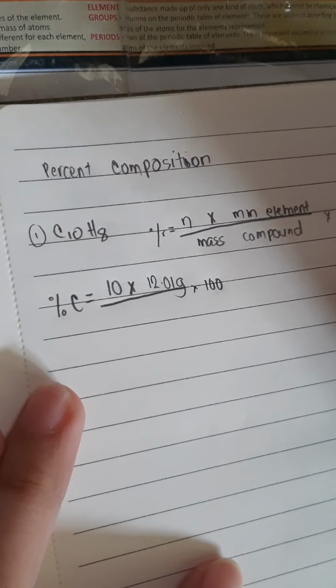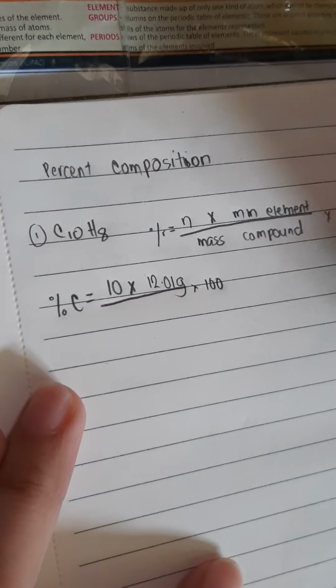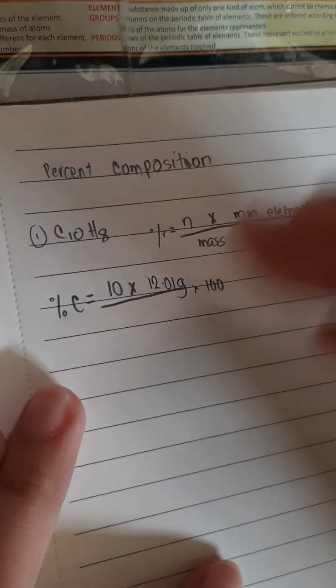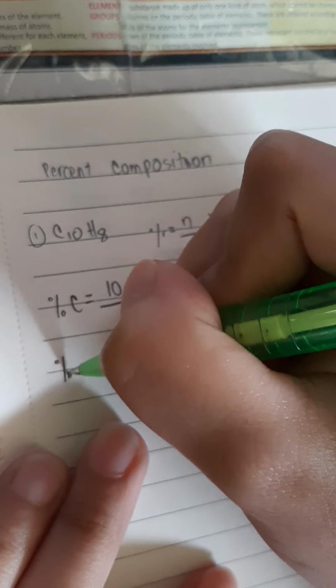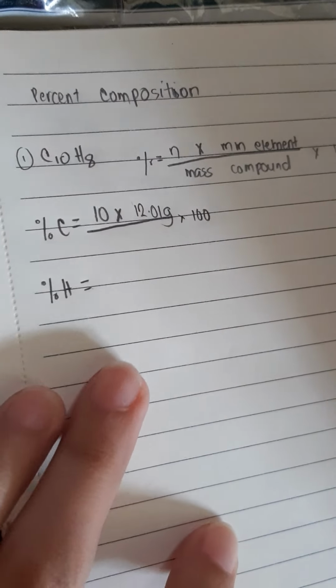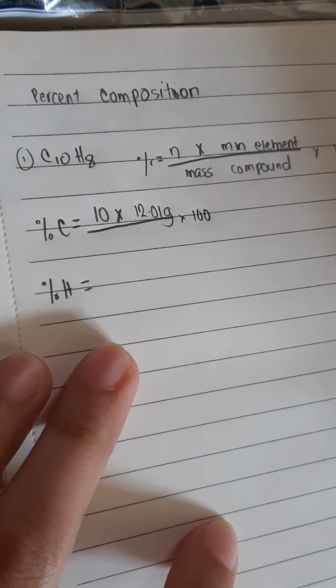Now, for those students who forgot how to get the molecular mass of the compound, let's refresh this. Let's compute the mass of the compound first so you won't be confused.